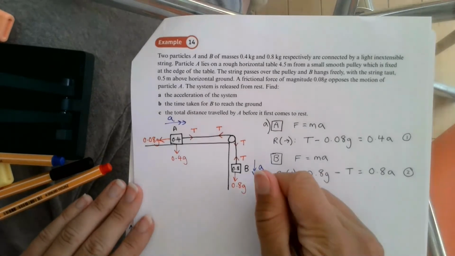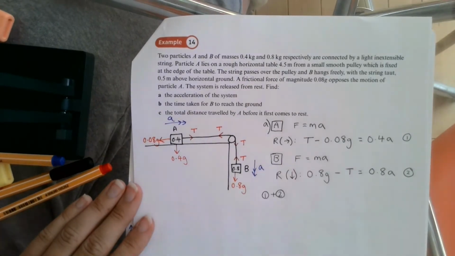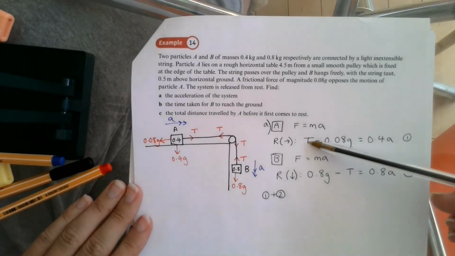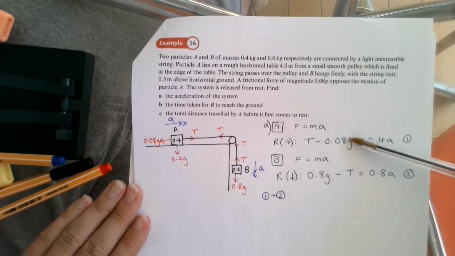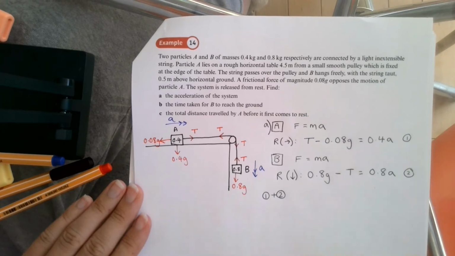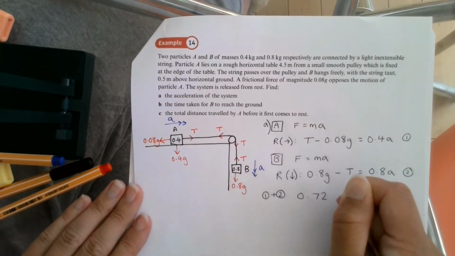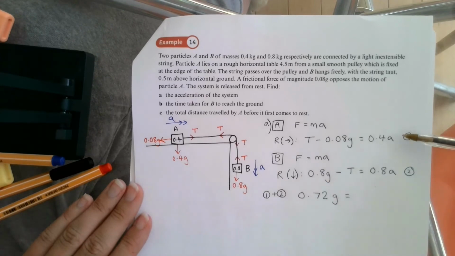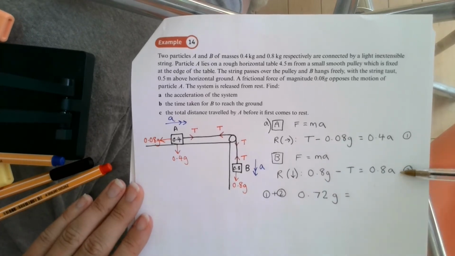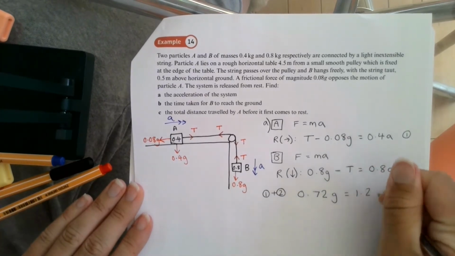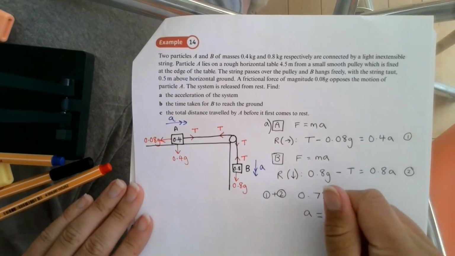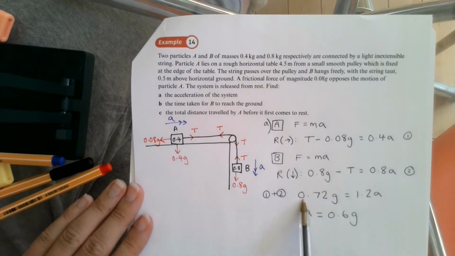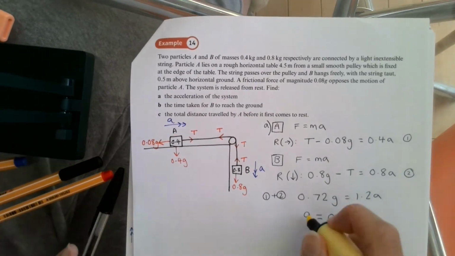So I'm going to, just like before, add equation 1 and 2 together. The plus T and minus T cancel each other out. So then I've just got 0.8g minus 0.08g. So that's going to give me on the left hand side 0.72g. Then on the right hand side, 0.4a plus 0.8a is 1.2a. Resolve that and I get that a is equal to 0.6g. So all I've done there is 0.72 divided by 1.2, 0.6. So there's my acceleration, 0.6g.